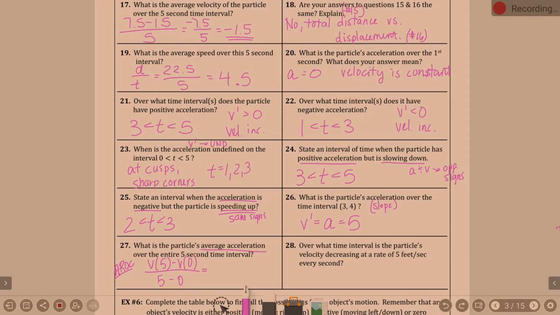Minus, what's my velocity at 0? Over 5 minus 0, what do I end up with? -1. And again, this is because it was asking for average acceleration. Earlier it asked for average velocity, so that was distance over time. Average acceleration is going to be velocity over time.